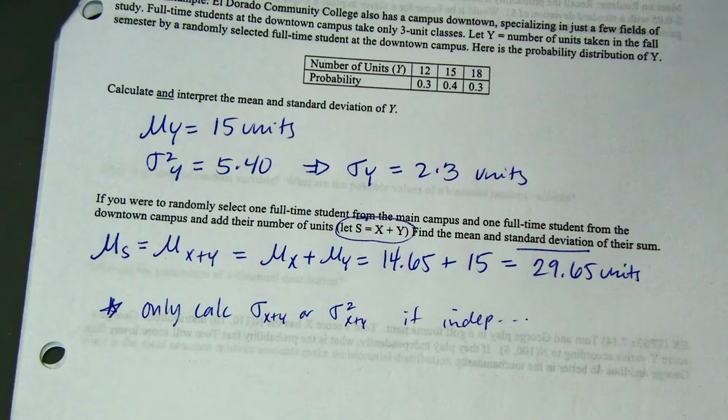No. I mean, could there be some what-ifs? What if they are brother and sister? What if they work at the same job? There are things that are so minuscule in terms of the what-ifs that we're just going to ignore those. In general, does it make sense that if I know something about the main campus students' units, it wouldn't tell me anything about the other campus students? So then I think it's reasonable to say it's independent.